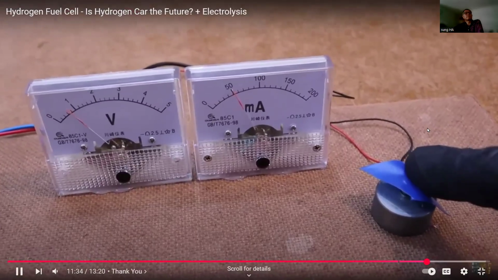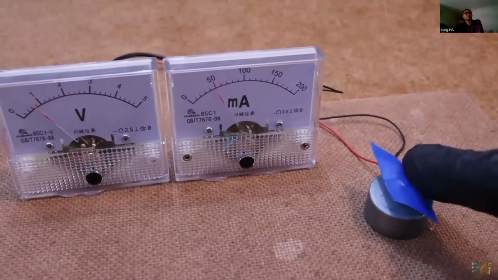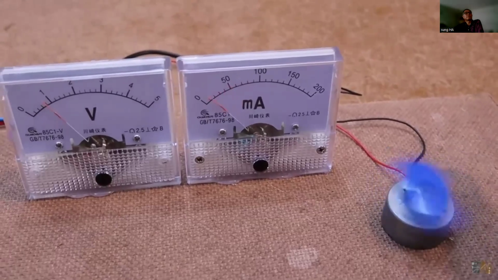That's how the model is. Voltage is around 50.